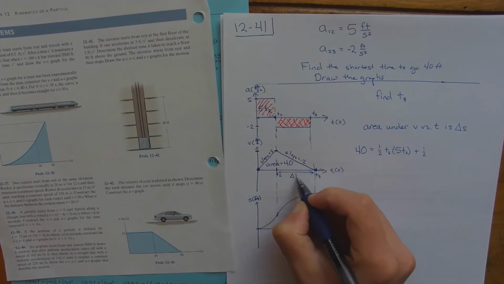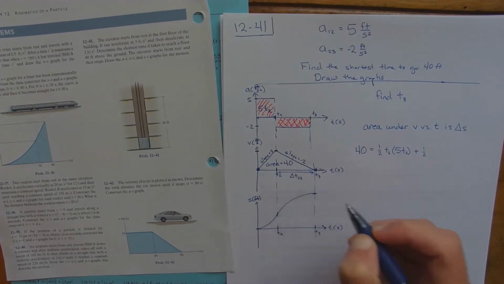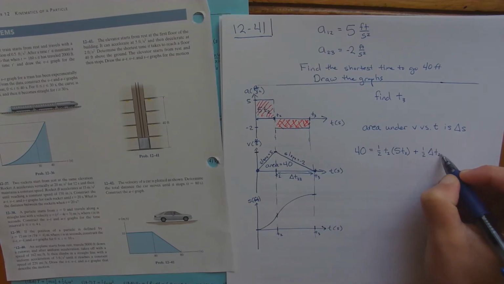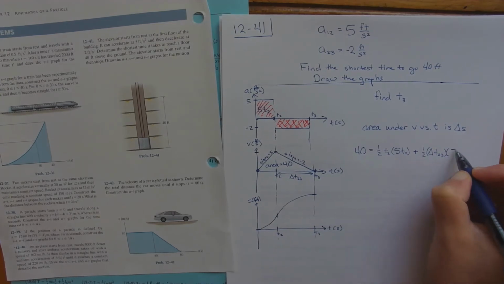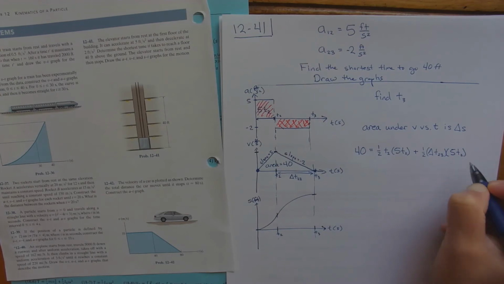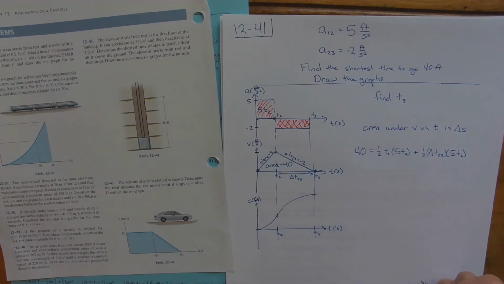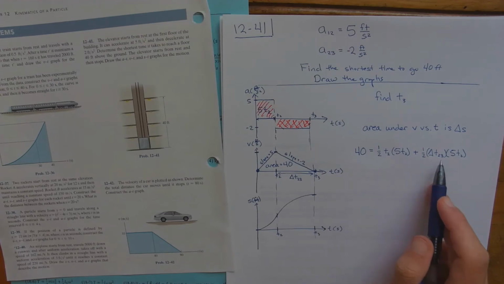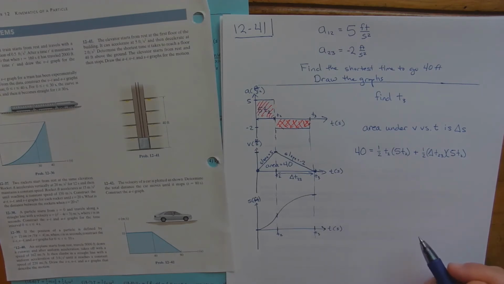but let's just call that delta t23. So times delta t23 for the base, and the height is 5 times t2. So that's one equation, but it has two unknowns. Those unknowns you could either say are t2 and t3, or t2 and delta t23. So I'm going to need another equation.